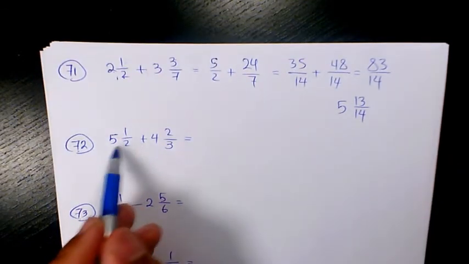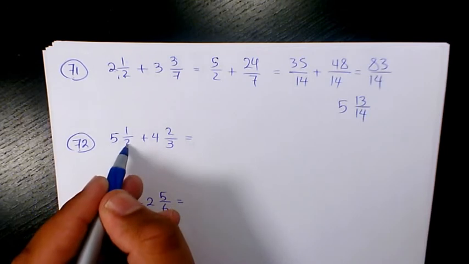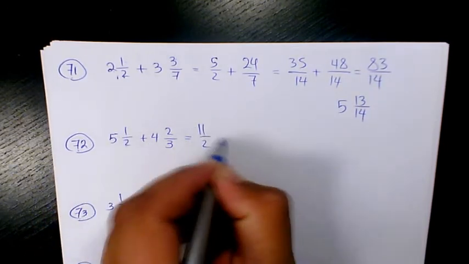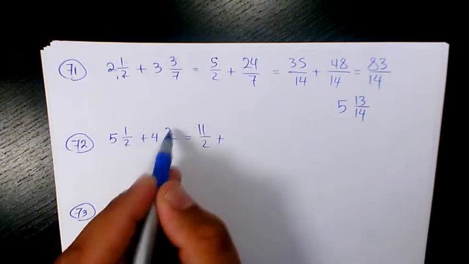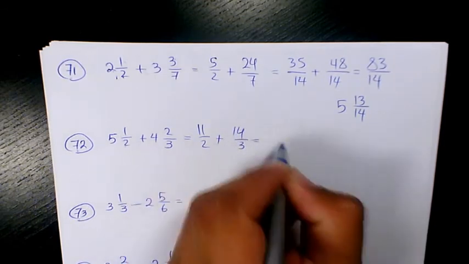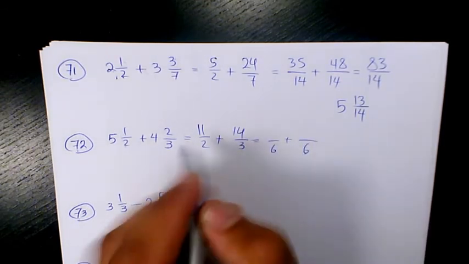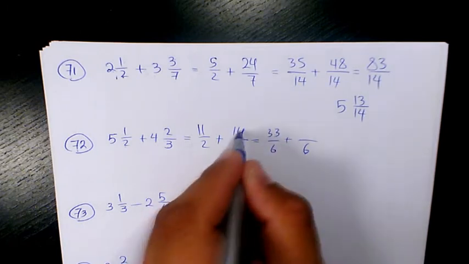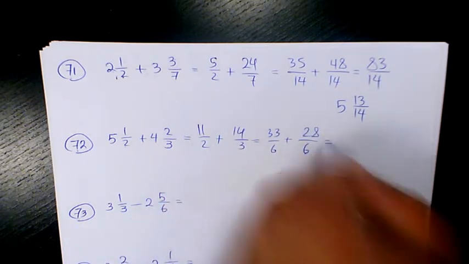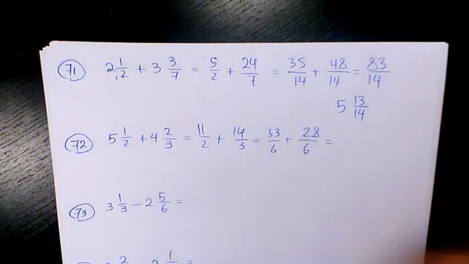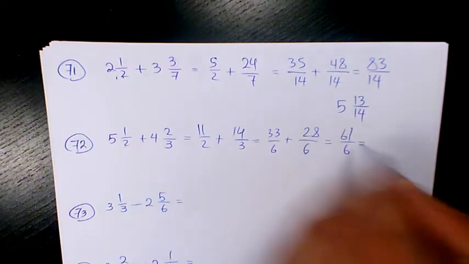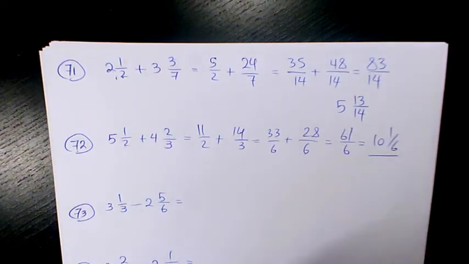Next one. 5 1/2. 5 times 2, 10 plus 1, 11 over 2. 4 times 3, 12 plus 2 is going to be 14 over 3. 6 and 6. 11 times 3, 33. 14 times 2, 28. 28 plus 33 is going to be 61 over 6. That's going to be 10 1/6.